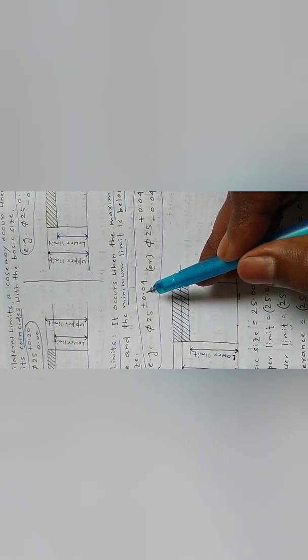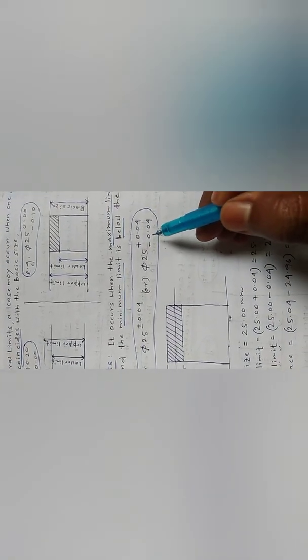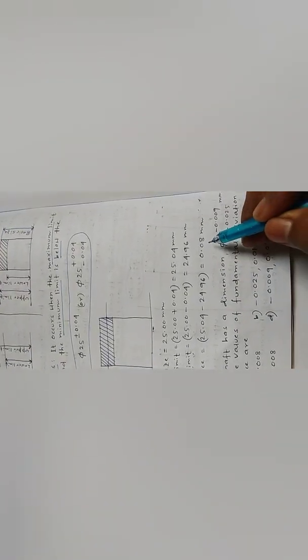And now we will discuss the bilateral limits. It occurs when the maximum limit is above and the minimum limit is below the basic size. So here we consider the example 25 plus or minus 0.04, or we can represent it as 25 with superscript plus 0.04 and subscript minus 0.04. So here the basic size is 25 mm and the upper limit is 25 plus 0.04, that is 25.04 mm, and the lower limit is 25 minus 0.04, that is 24.96 mm, and the tolerance is 25.04 minus 24.96, that is the difference between the upper limit and the lower limit, which equals 0.08 mm.